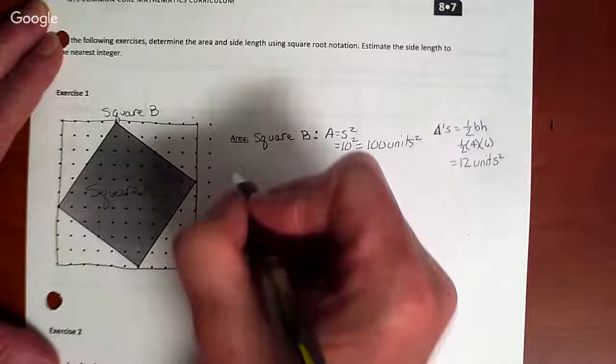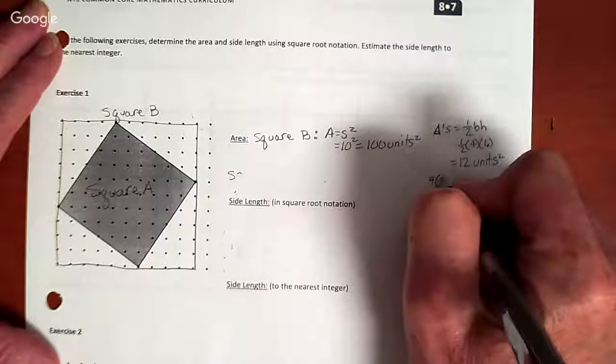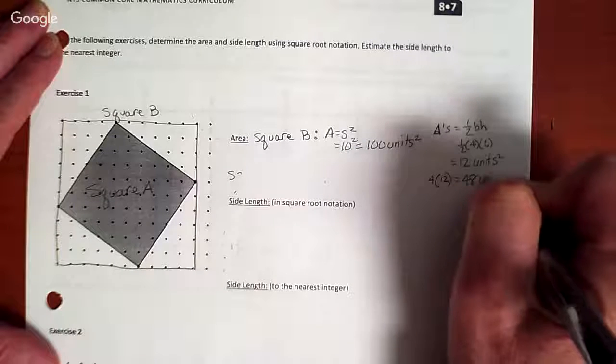So now to find square A, oh, we got to multiply that by 4, sorry. So 4 times 12, 48 units squared.